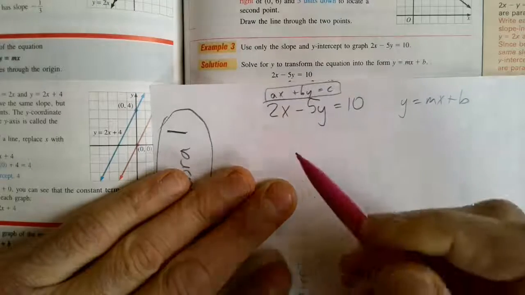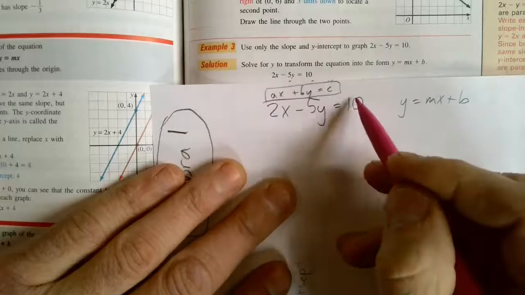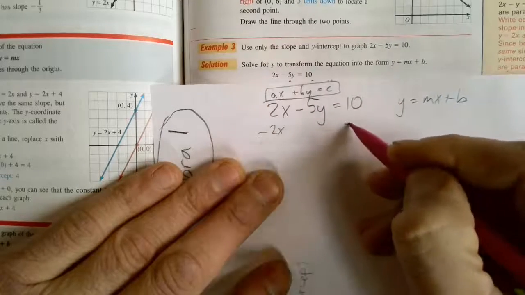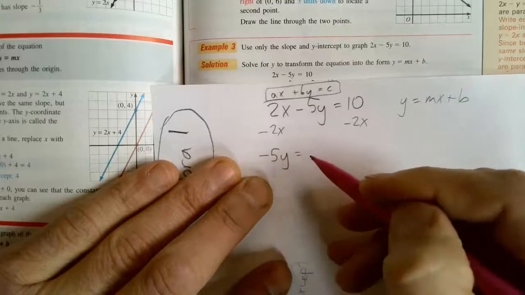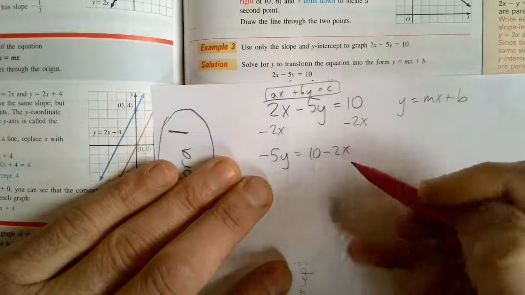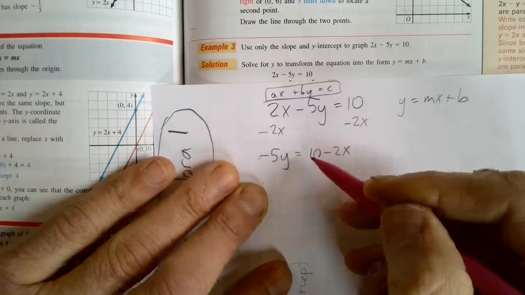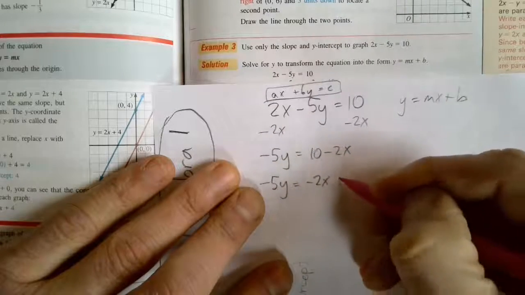Okay, so here's how we're going to do it. We're going to make sure all the x's and the numbers are over here. So minus 2x minus 2x. So now I have negative 5y equals 10 minus 2x. I want the x part to be in front of the 10, so I'm going to rewrite it. Make sure you keep the negative.